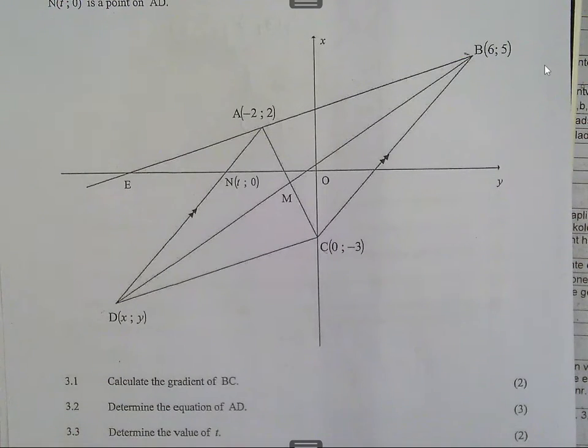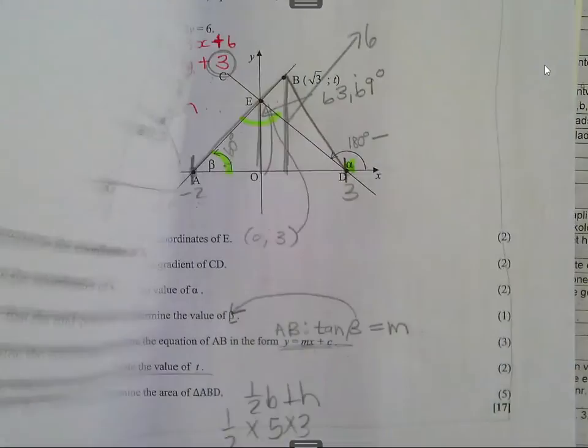And then the diagonals bisect. Any one of those. And then the last one, calculate the coordinates of M. M will be the midpoint once you've proven that it is a parallelogram. Okay, so you can start with question 4 right now. I want to help you as well.